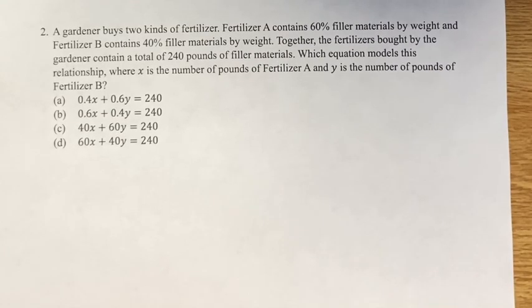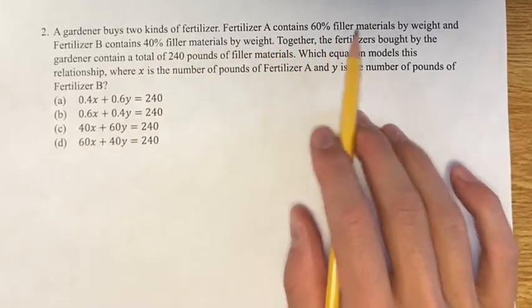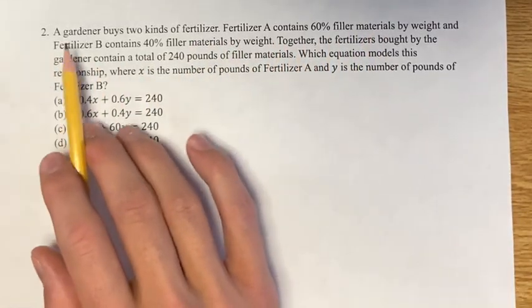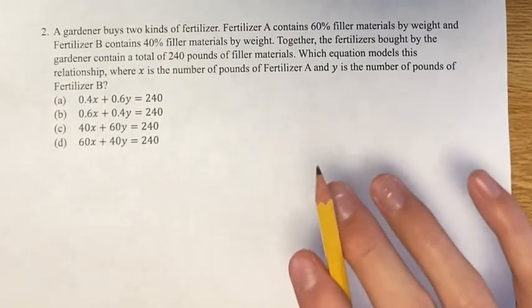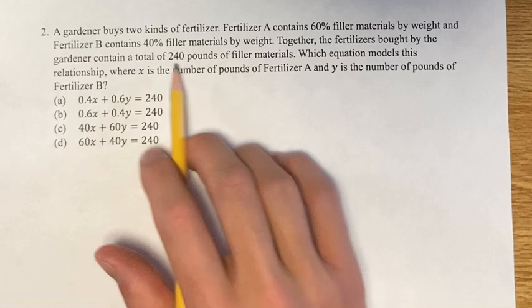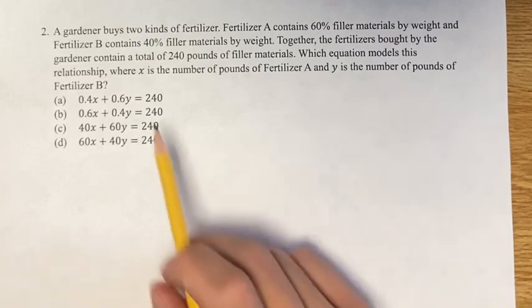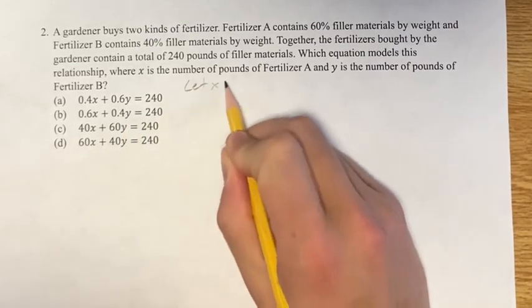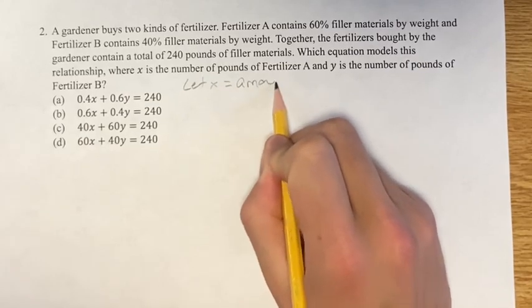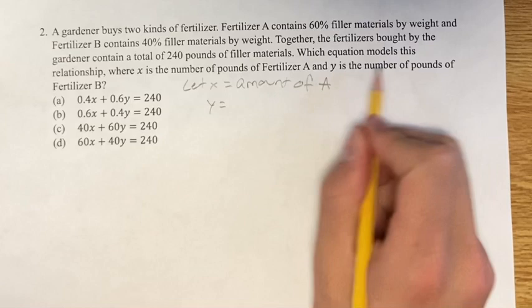In this problem, a gardener is buying two kinds of fertilizers. Fertilizer A contains 60% filler materials and fertilizer B is 40% filler materials. And together, the fertilizers contain 240 pounds of filler. And we're asked to model this relationship where X is the pounds of fertilizer A and Y is the number of pounds of B.